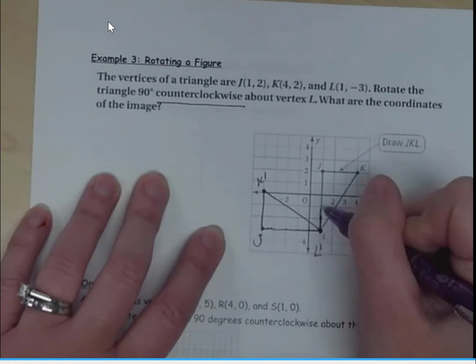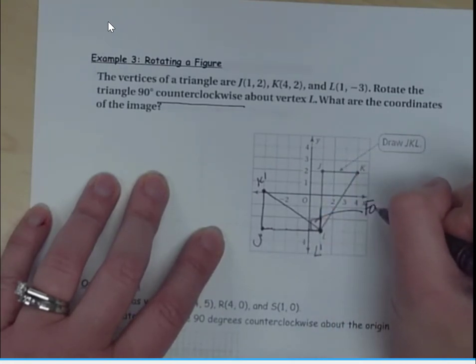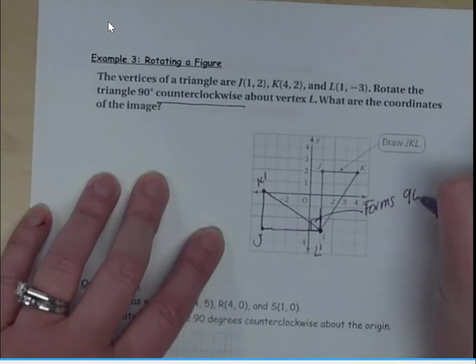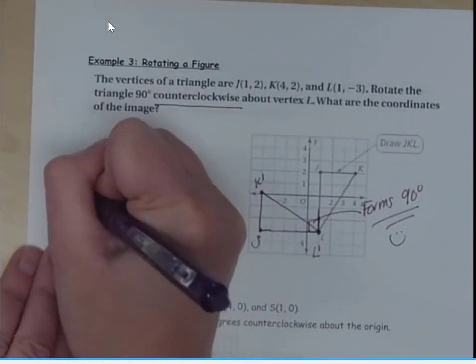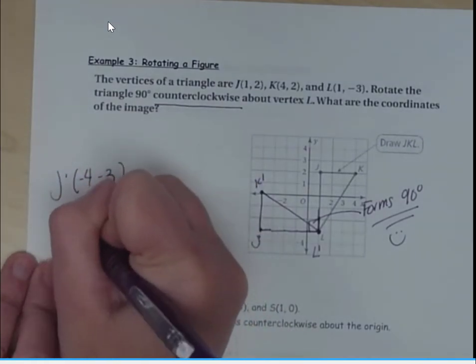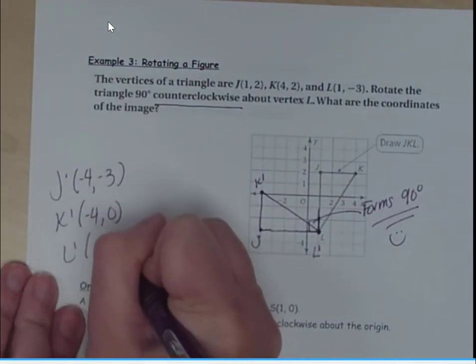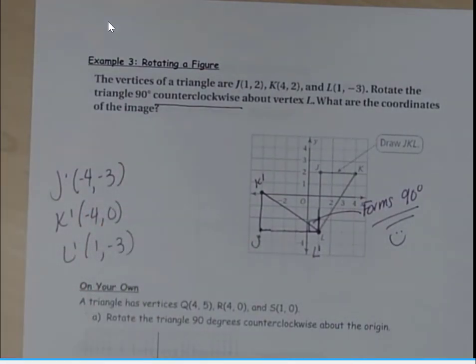And I still have my 90-degree angle. So right here, this forms a 90-degree angle. So what are my points? J prime is at -4, -3. K prime, -4, 0. And L prime, 1, -3. All right, on your own, go ahead and answer A and B. Hit pause and play when you are ready.